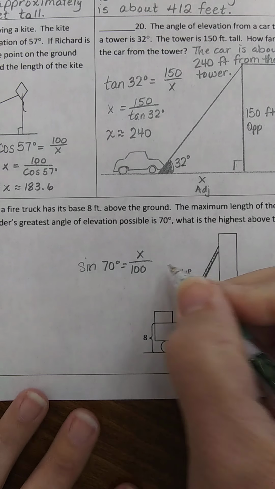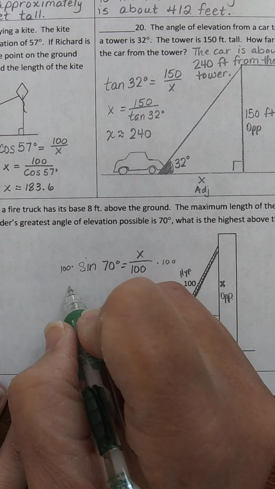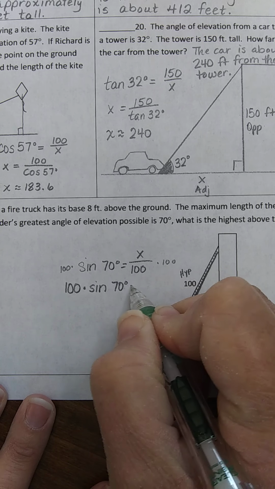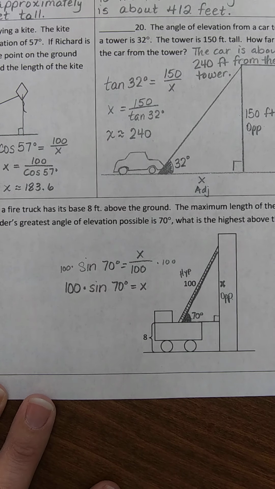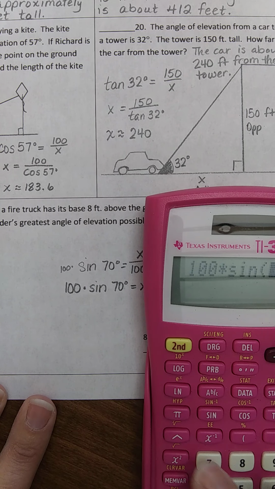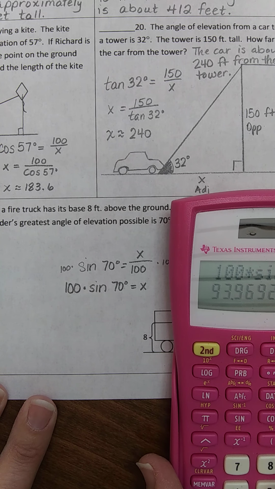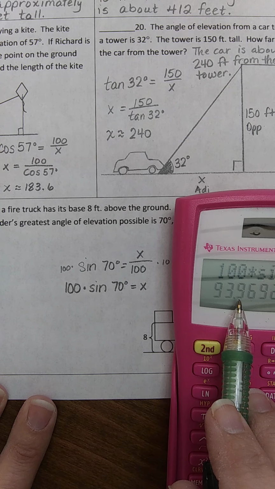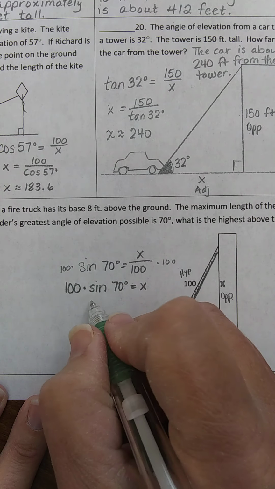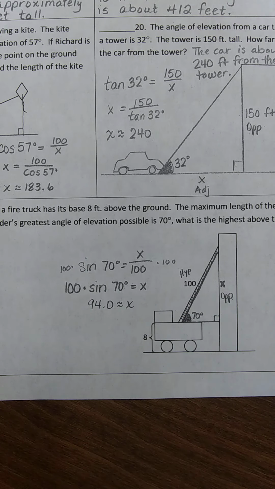We want to get the x alone, so we're going to multiply by 100. What we do to one side, we do to the other. And so we'll be typing in 100 times the sine of 70 degrees to give us the value of x. So we'll type that into our calculator, 100 times the sine of 70 degrees. And we get 93.96. Okay, so this 6 would cause that to go up, which would cause the ones digit to go up. So we're looking at 94.0. It is still not equal to, that's still approximate because we did do some rounding.